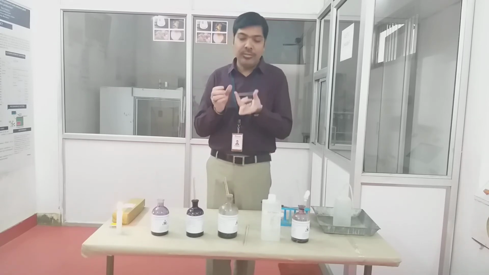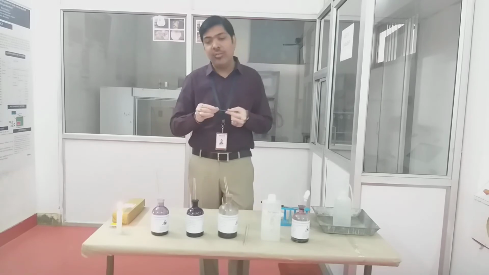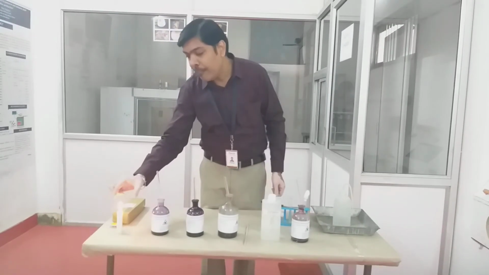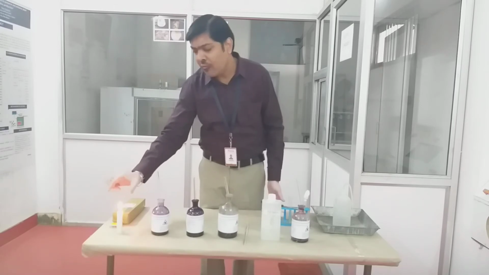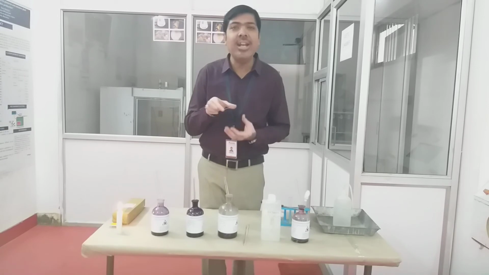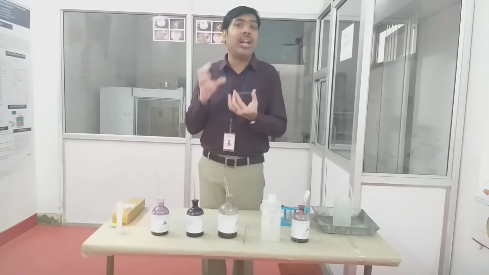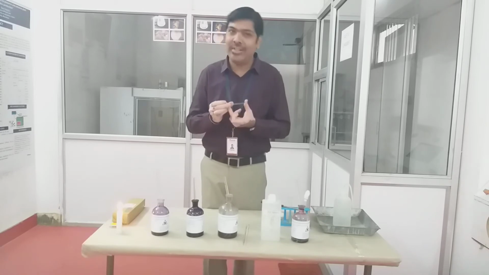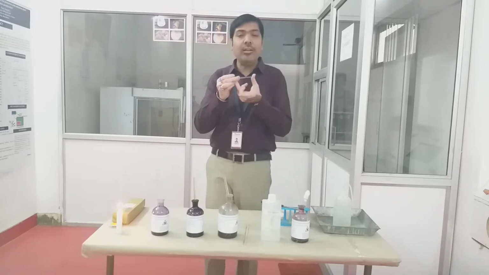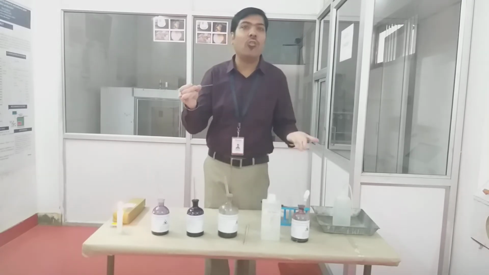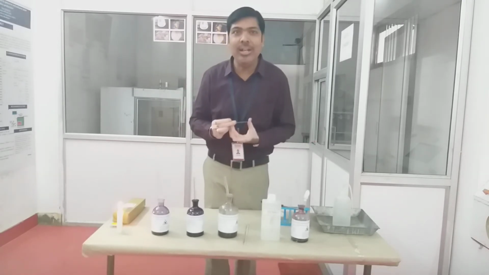Okay, so now this smear is air dried. Then what do we have to do? We have to fix the smear again by passing it over the flame four to five times, or for some fraction of a second, so that whatever bacteria are available in our sample get fixed on the surface of the slide. Okay. Now your sample is ready on the slide, and we can perform the staining procedure.